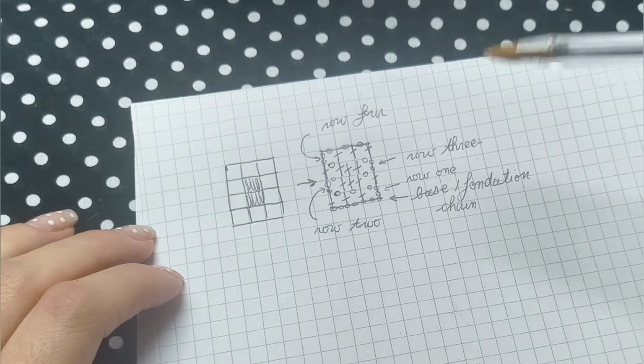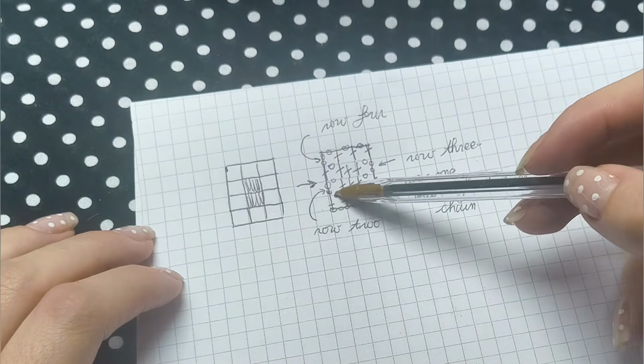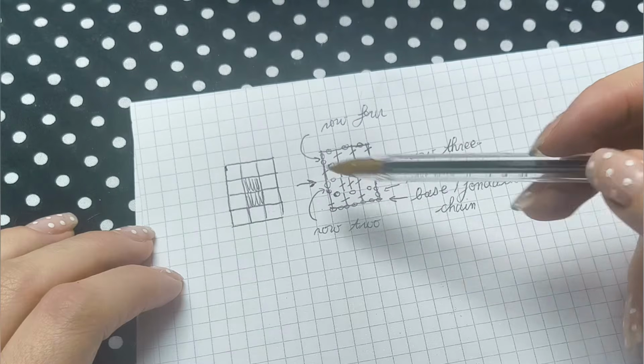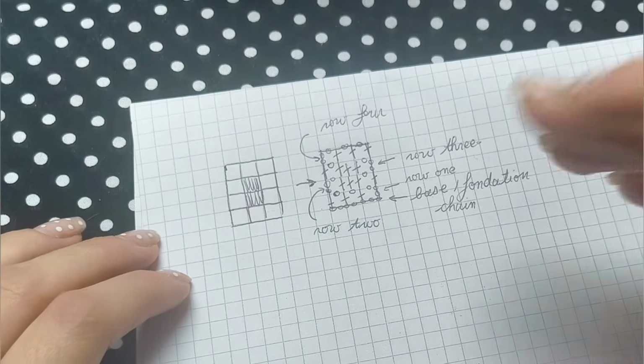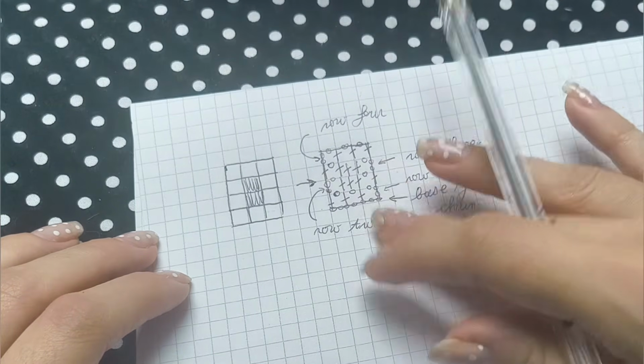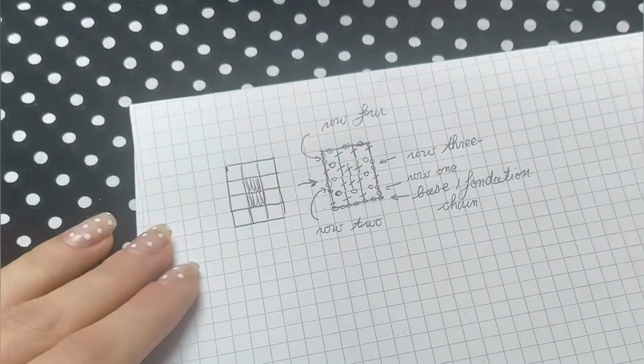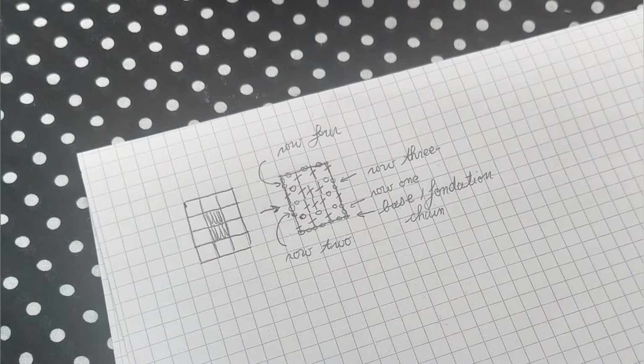I personally work one chain and one DC when I do the inside of my boxes, but you can also apply this if you prefer doing treble, if you want to have a bigger project.